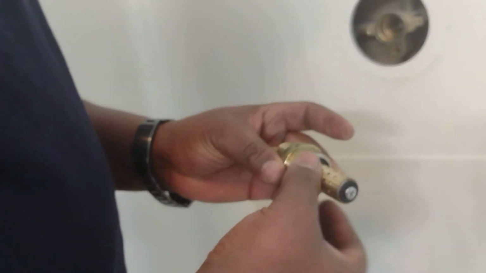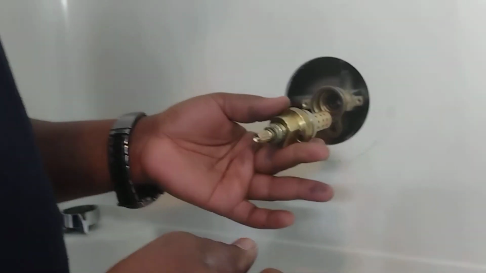All right, so the next thing we have to do now that we have the new one in there in our valve, we're going to install our valve back in here.